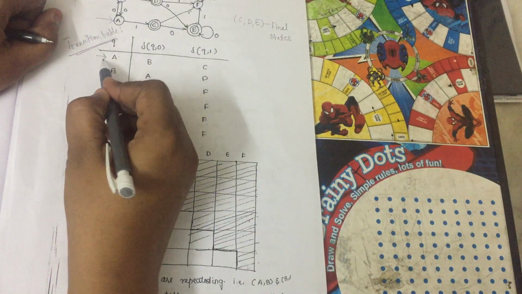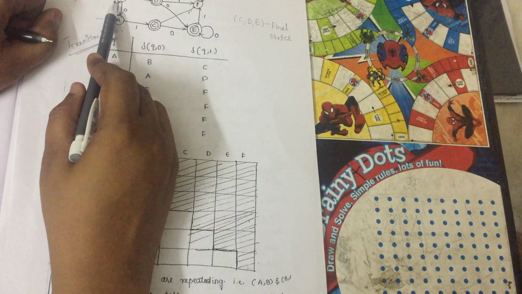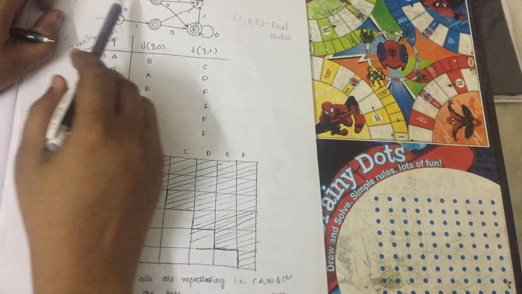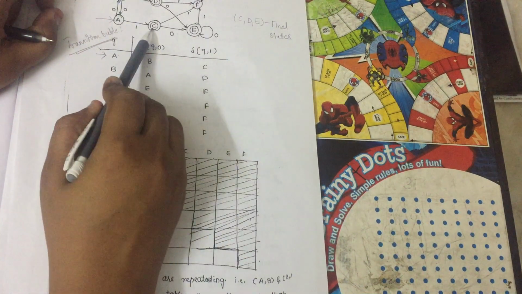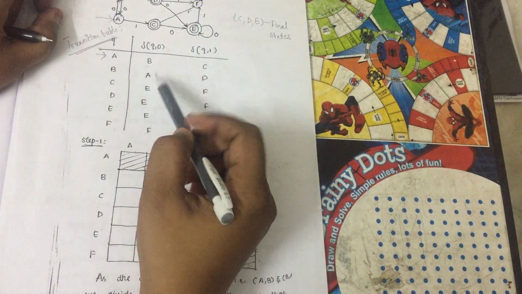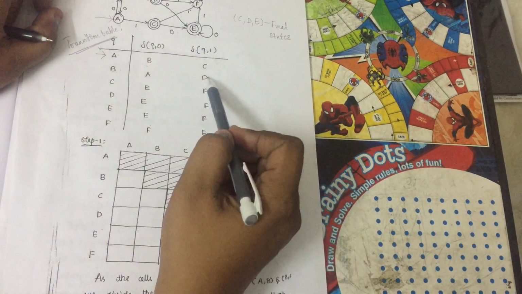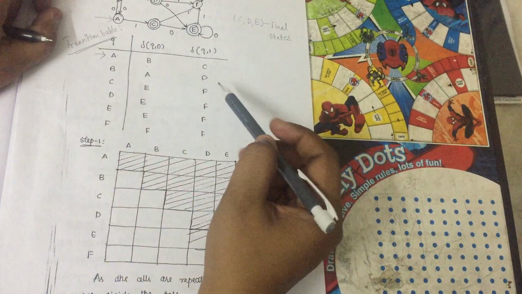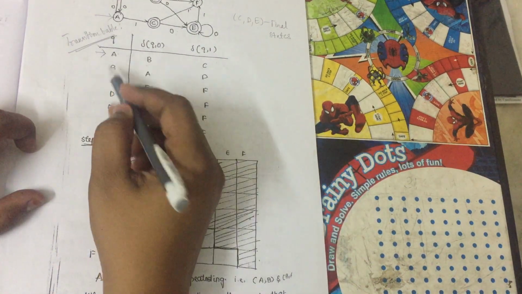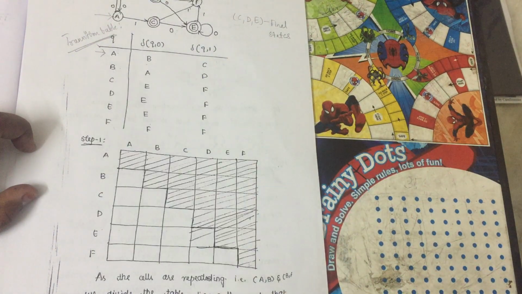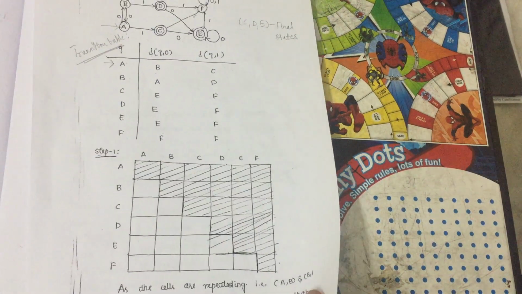Starting from the initial state, A by reading the input symbol 0 goes to the state B, and A by reading the input symbol 1 goes to the state C. B by reading 0 goes to the state A, and B by reading 1 moves to the state D. C by reading 0 moves to the state E, and C by reading 1 moves to the state F. In this manner, we need to construct the transition table for all the states given in the diagram. So let us consider step by step.